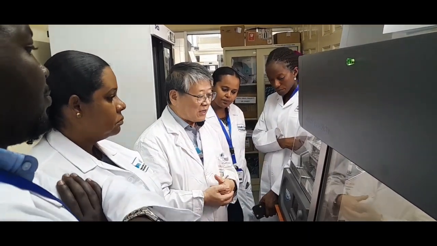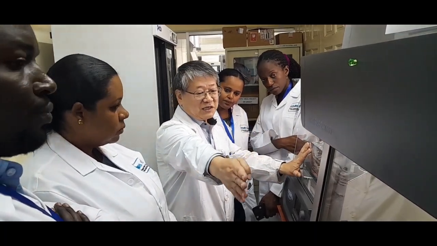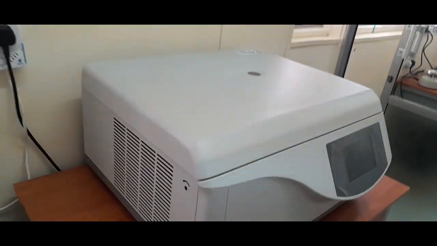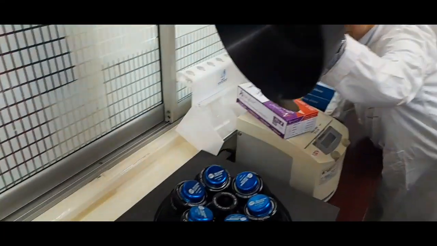Okay, so after culturing, we usually centrifuge using this big rotor and bucket.